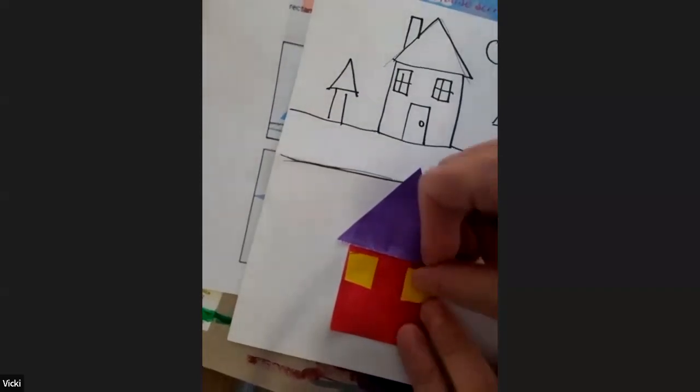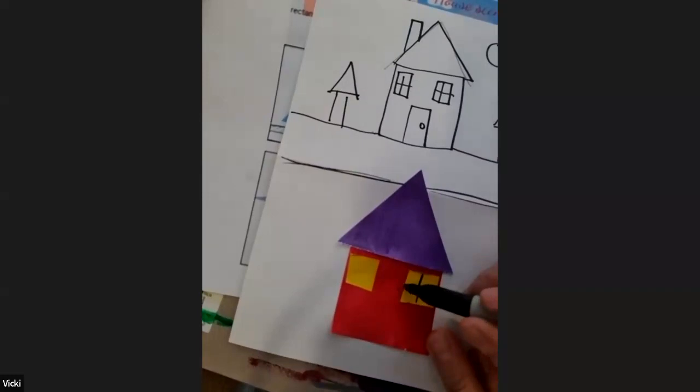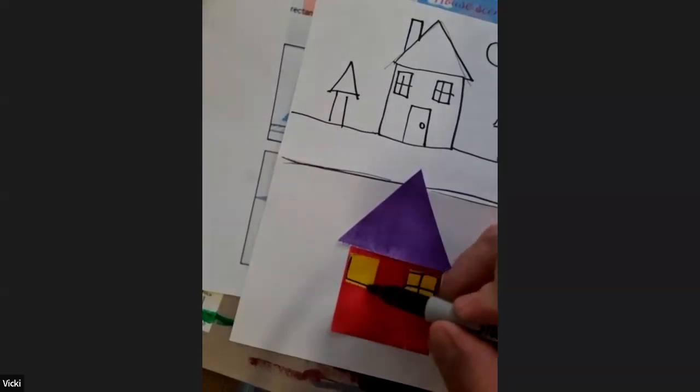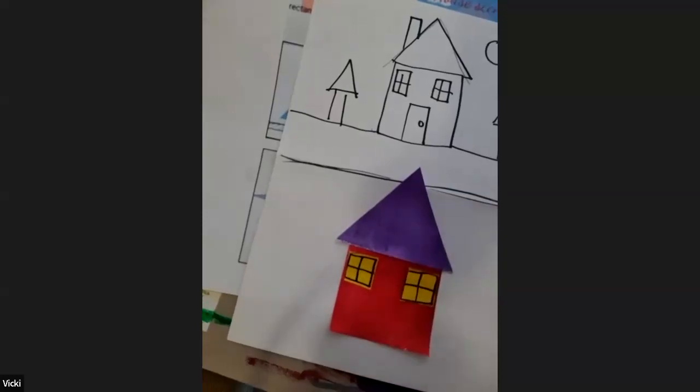Okay, so now I've got my two windows, and you know what I'm going to do? I'm going to go over the top of those. I'm going to draw that cross that usually the windows have, yeah? The window. Okay, next, let's see. Oh, I'll make the trees' leaves.